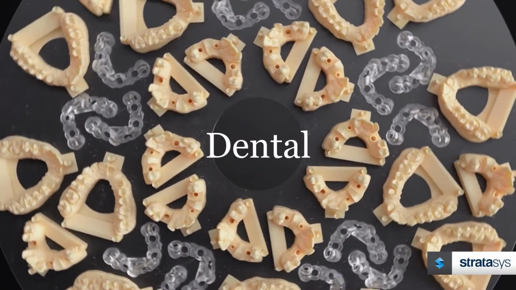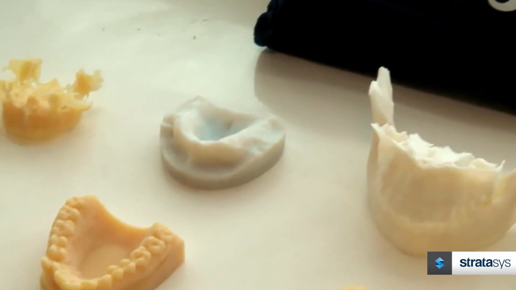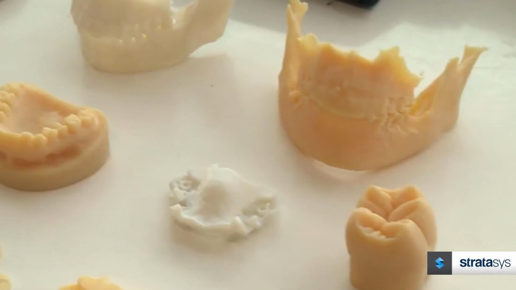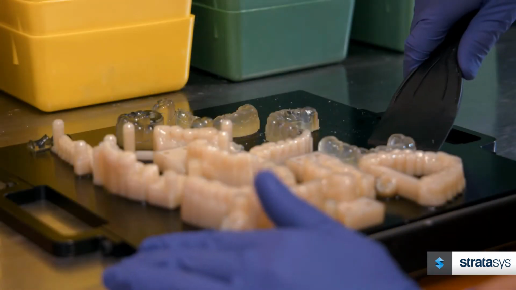3D printing in the dental industry is advancing rapidly, and traditional methods prevent labs from meeting growing demand. The multi-material capabilities of Polyjet unlock a variety of applications for dental and orthodontic labs. A dental 3D printer with multiple materials is like having 3 printers in one.